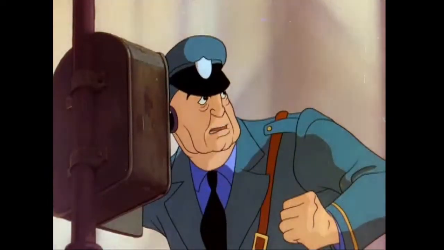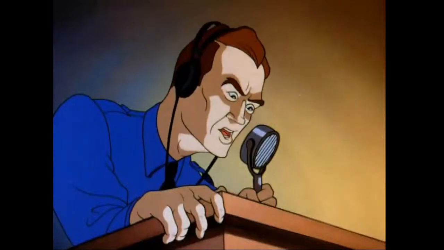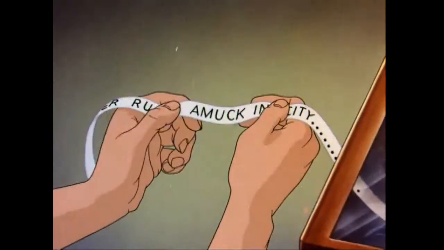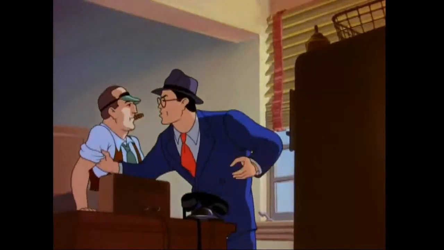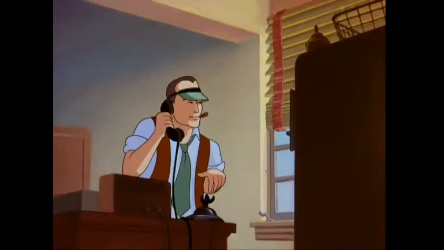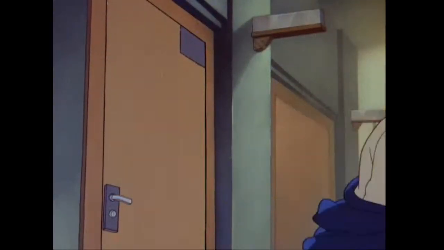Attention, all cars. Proceed to 5th and Main at once. Chief, Lois is in the museum. Better get over there, Kent. Right. This looks like a job for Superman.